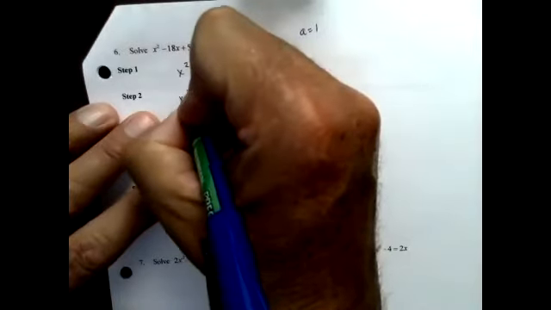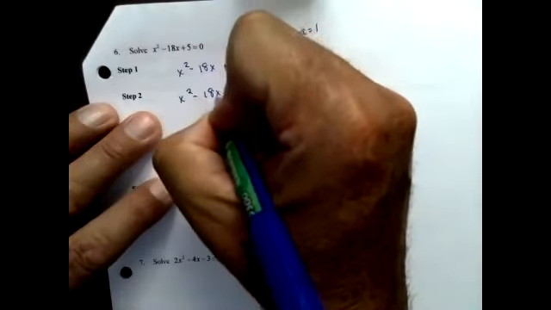I'm going to read step 2. Step 2 said isolate the variable. Oh boy. Step 2 says, let's get the variables alone, which means I'm going to subtract 5 from both sides. So why didn't they say, send the constant term to the other side? I don't know why, but they didn't.